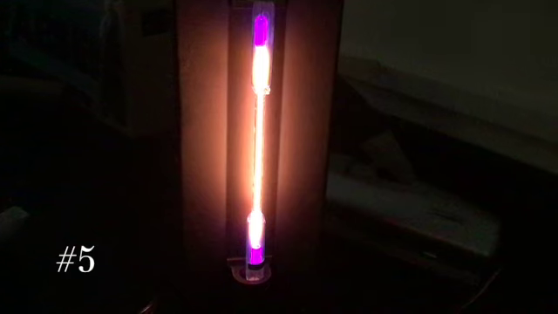Moving on to tube number 5. Put the little glasses over the lens. You can see this one's quite bright and it shows all of the colors. Just zoom in if you want to pause that so you can sketch it in.